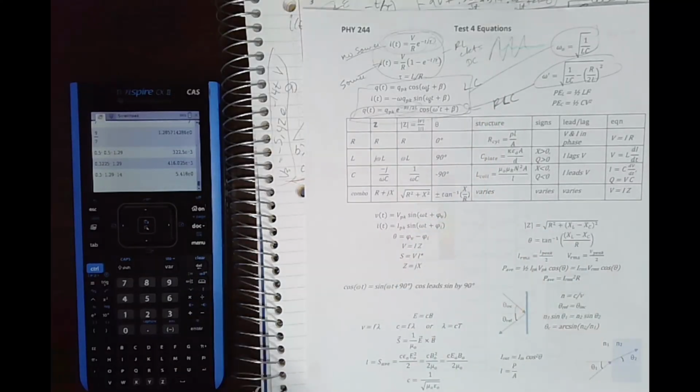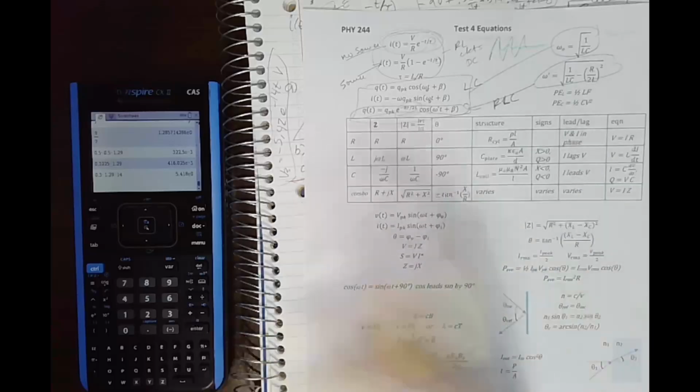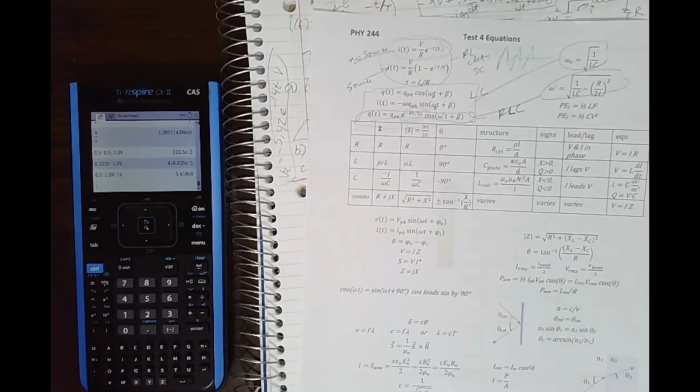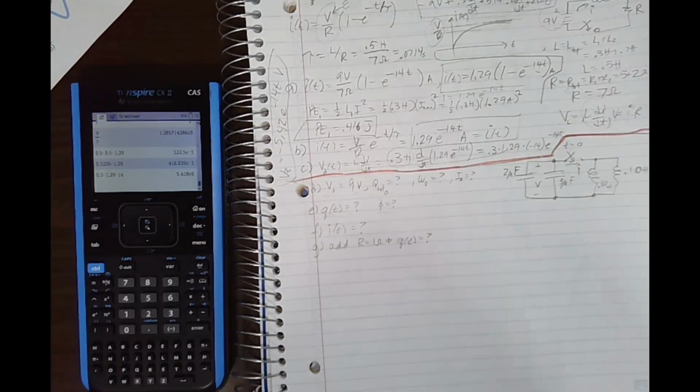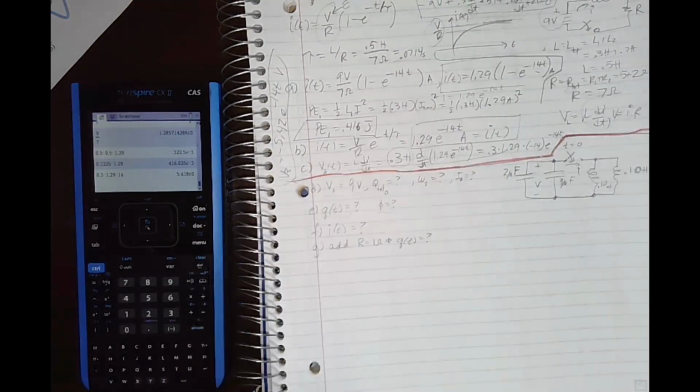A damped oscillation, we would call it, okay? Because the resistor is sucking the energy out. Each time it passes through the resistor, it takes some energy out from what the capacitor and the inductor are passing back and forth.